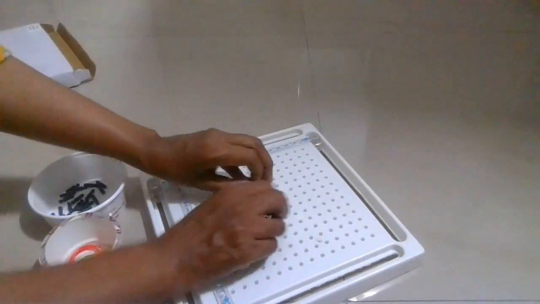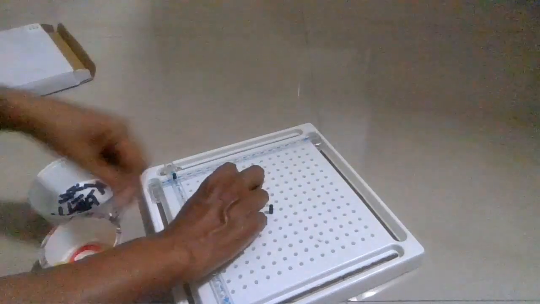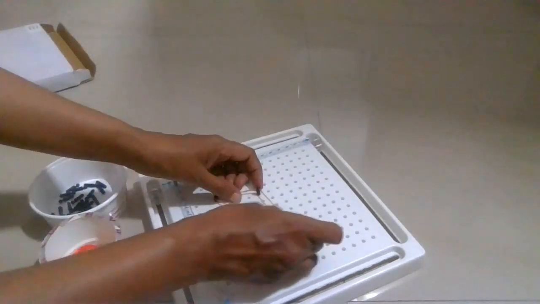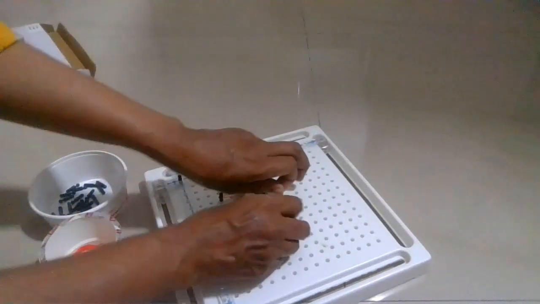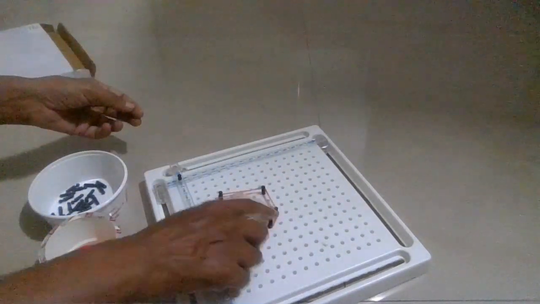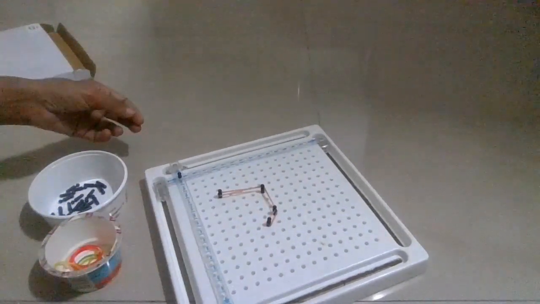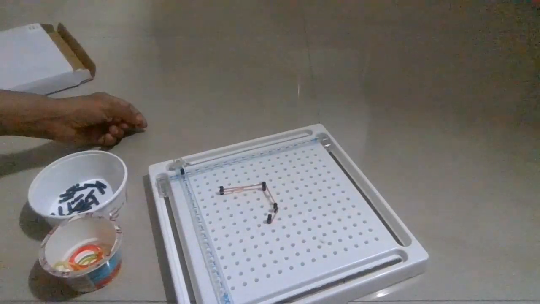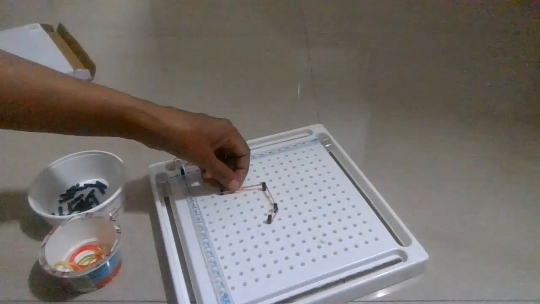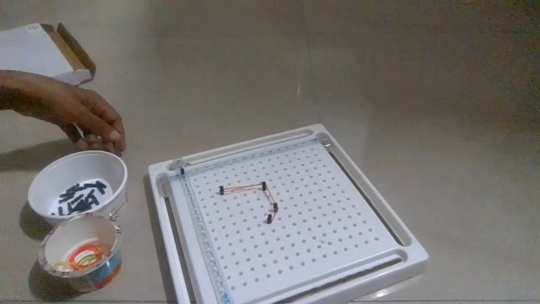Let me try plotting another way. So that's my graph. If the rubber band is big enough, you could do that. That's my graph. Okay, thank you.